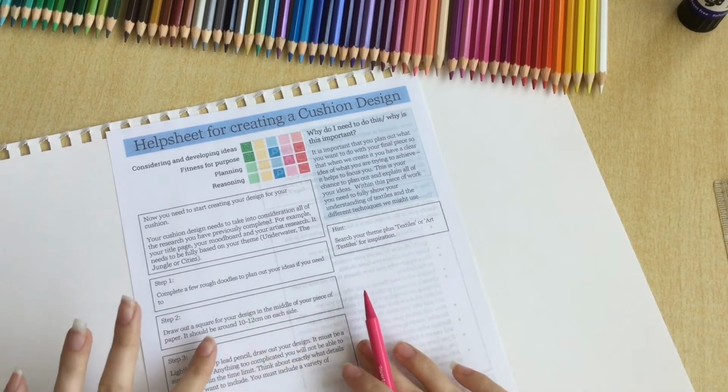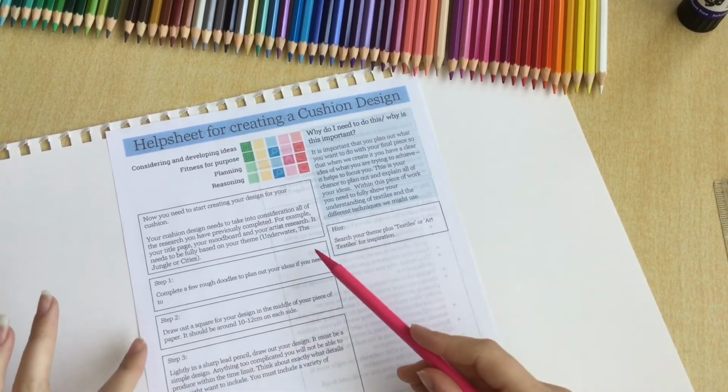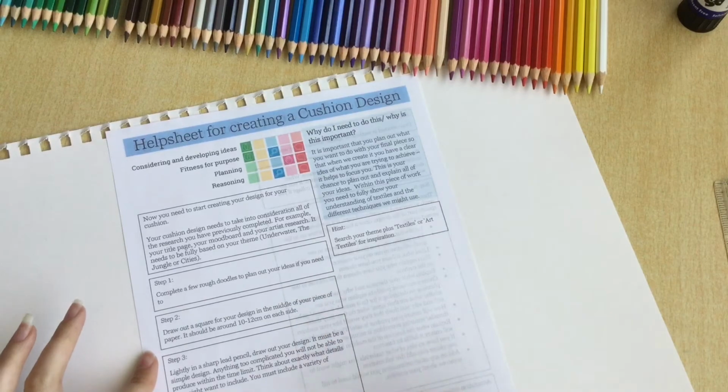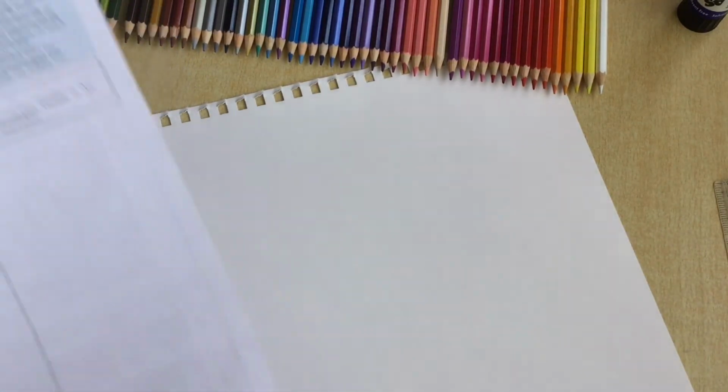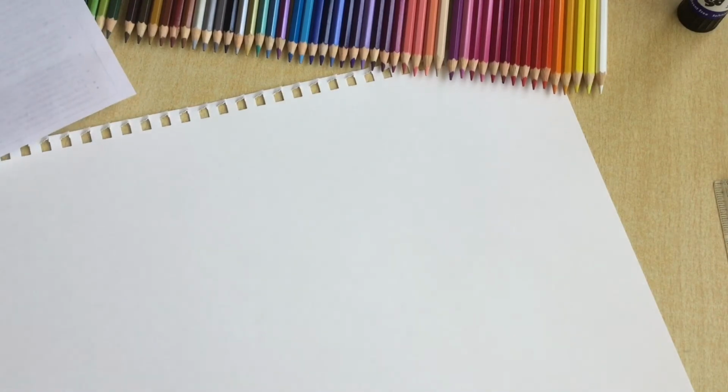Now we're going to use the help sheet provided and we are going to work through the steps step by step. Before, however, we start with that, step number 1 is all to do with creating a few rough doodles to help with your ideas, so you've got a bit of an idea before you go and do your final one.